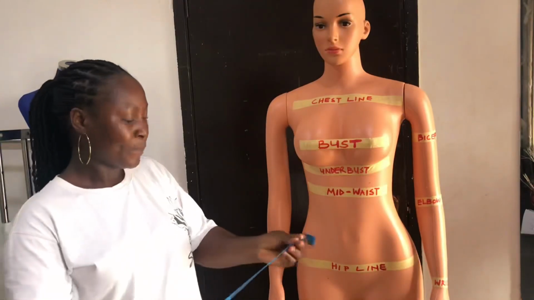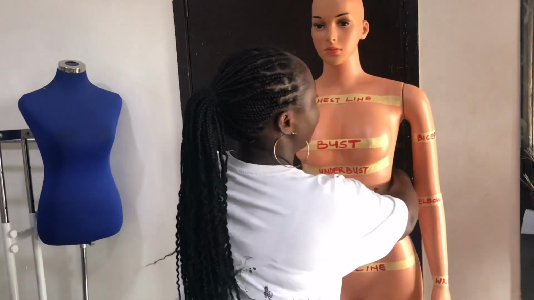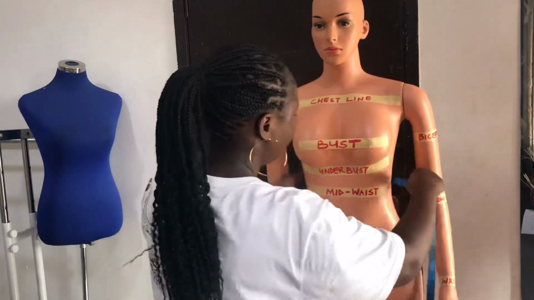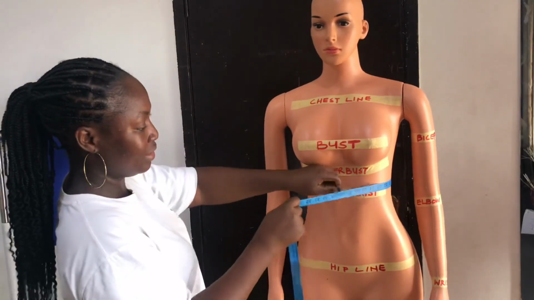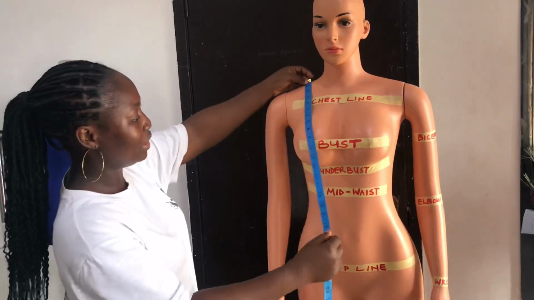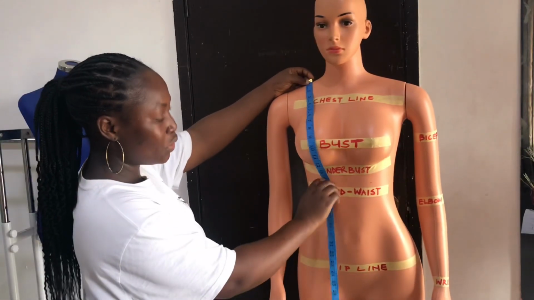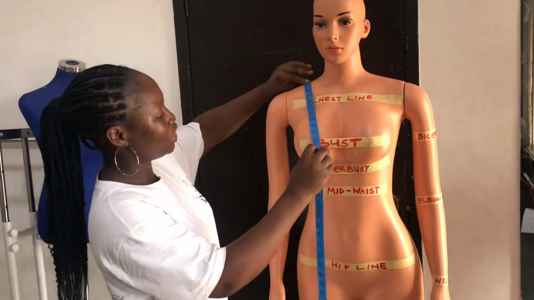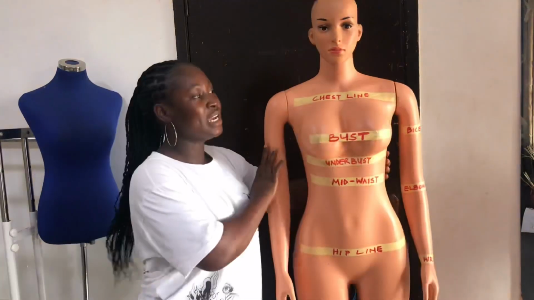So guys, when taking measurements, there are horizontal measurements and there are vertical measurements. When you place your tape rule around the circumference like this, you are taking a horizontal measurement, okay? And when you place your tape rule like this, taking the length, that is a vertical measurement, okay? Alright guys, so let's get started.